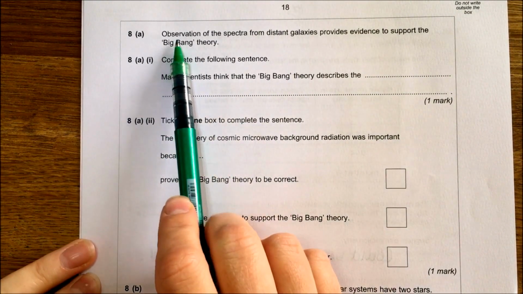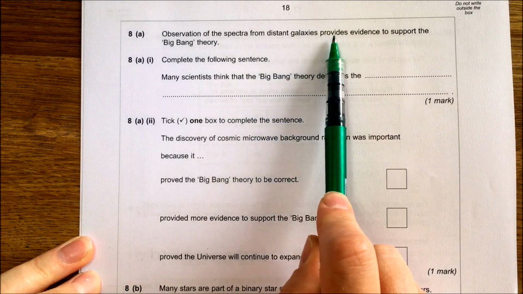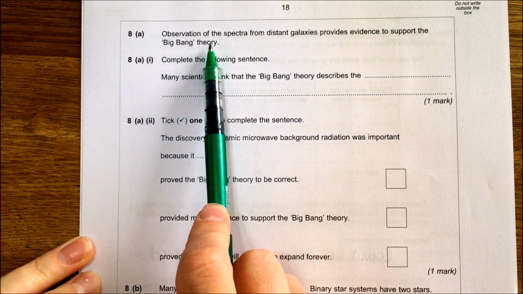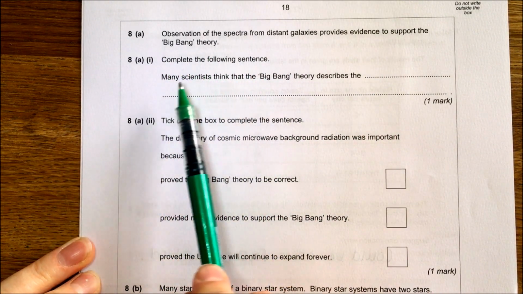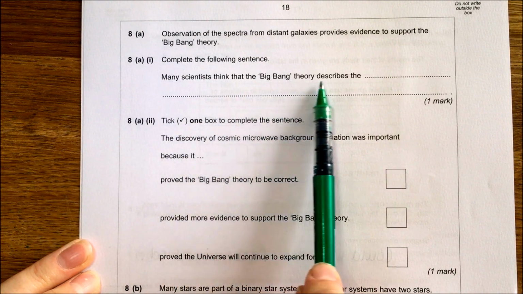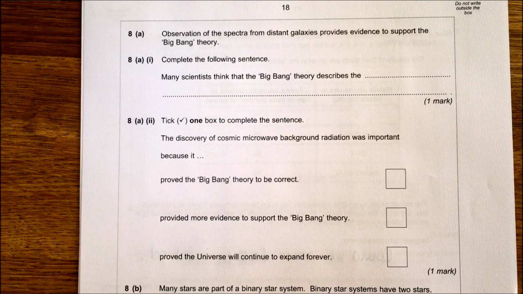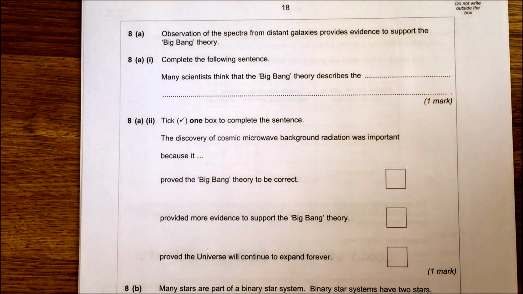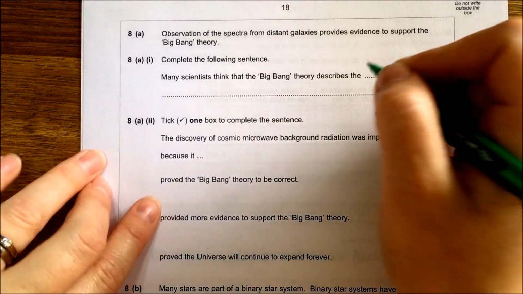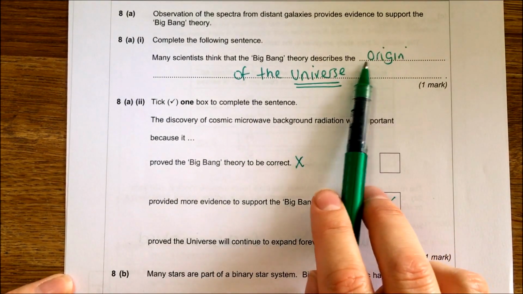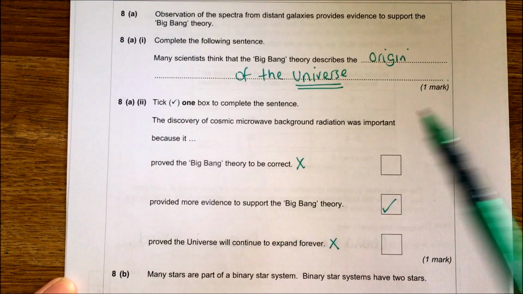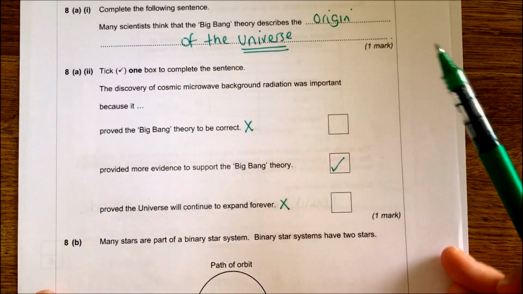Okay, question 8. Observation of the spectra from distant galaxies provides evidence to support the Big Bang Theory. Complete the following sentence. Many scientists think that the Big Bang Theory describes the something. Well, they think it describes the origin of the universe, or you could say why the universe is expanding. Okay, so it describes the origin of the universe. And then we had to tick one box to complete a sentence.